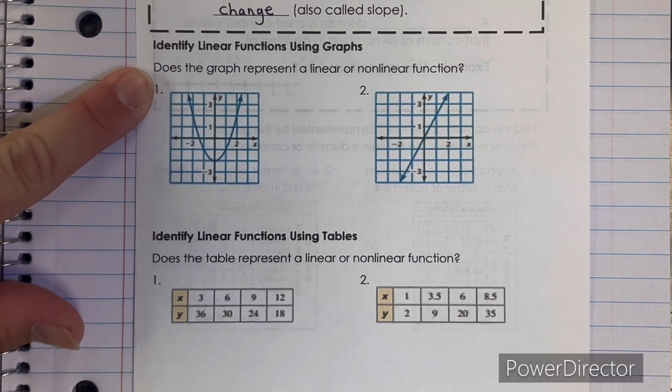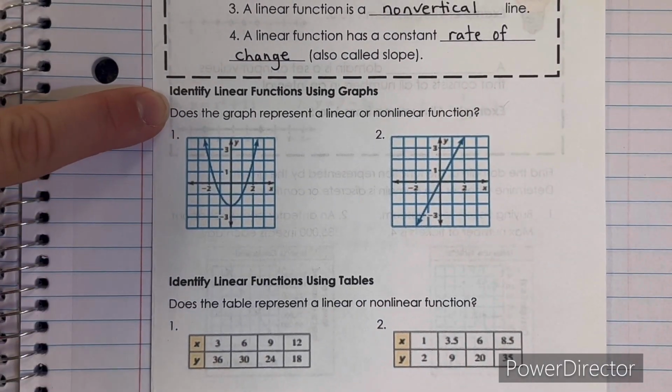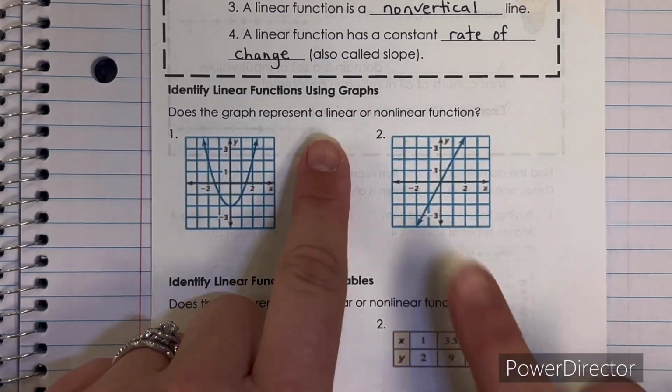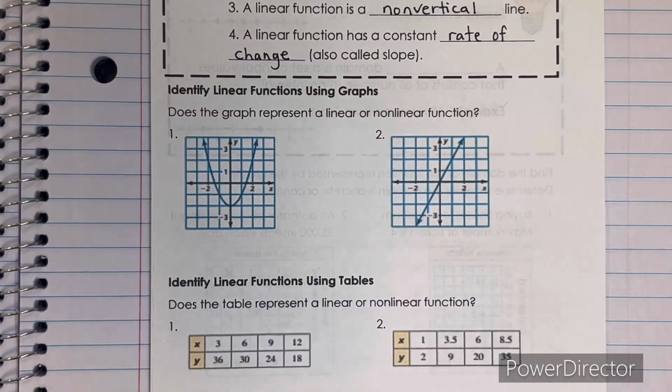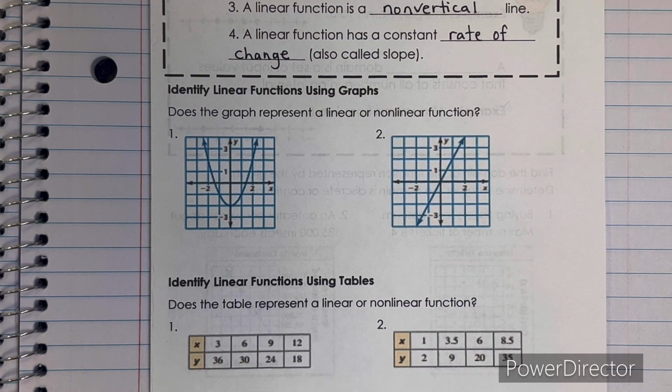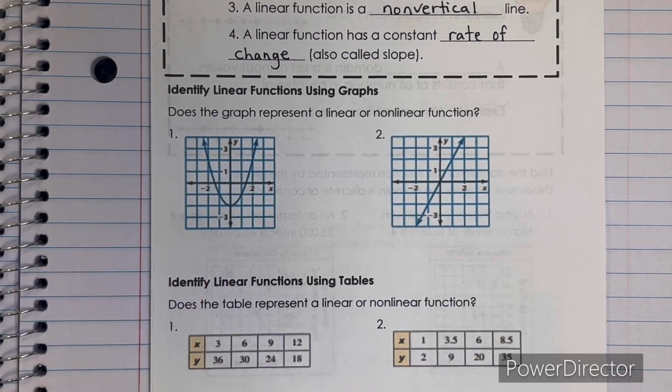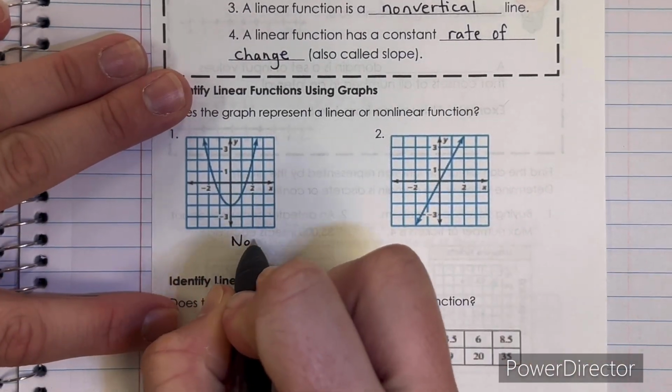So up here at the top, it says identify linear functions using graphs, and then the question says, does the graph represent a linear or nonlinear function? So this is what we're answering, linear or nonlinear. You just look to see if it's a straight line. If it is a straight line, it's linear. If it's not a straight line, it's nonlinear. So when you look at this one's a U shape, not a straight line. So this one's gonna be nonlinear.